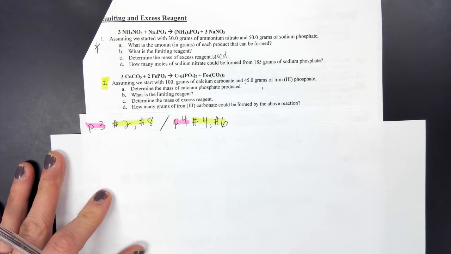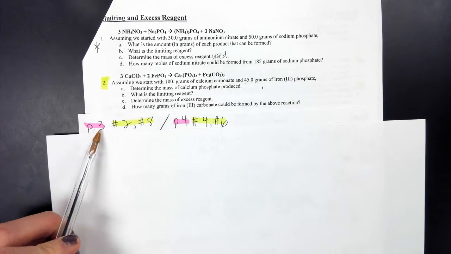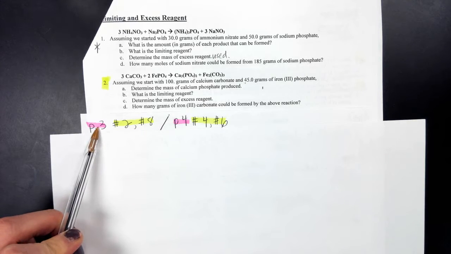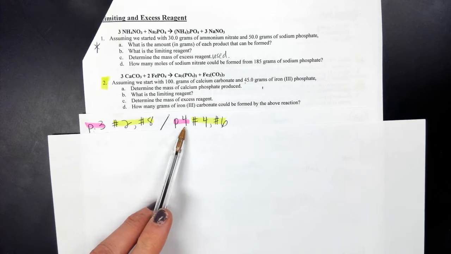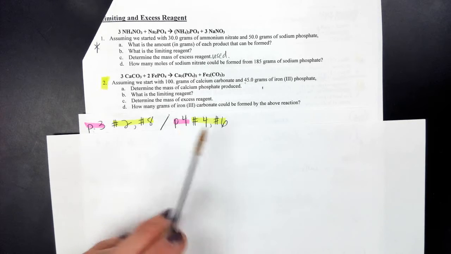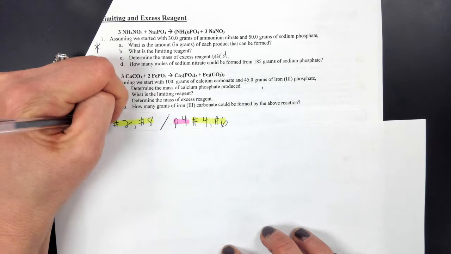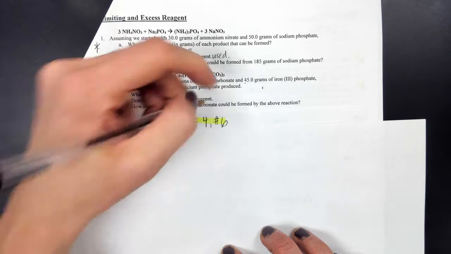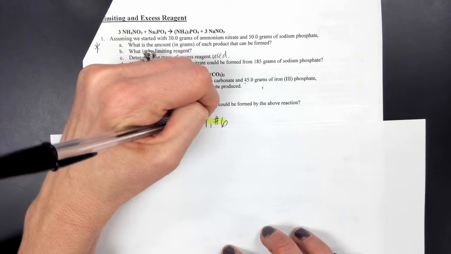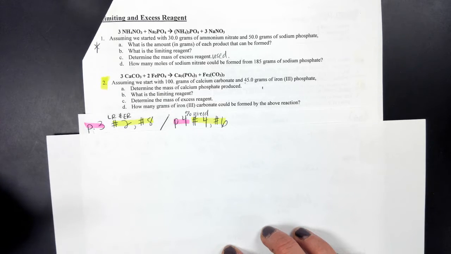Okay guys, I told you that I wanted you tonight to do for homework page 3 of this little packet, numbers 2 and 8, and page 4, which is the very back of the last page, numbers 4 and 6. Okay, this is just more practice with limiting reagent and excess reagent. This is some practice with percent yield, which we learned in class today but did not have time to practice.